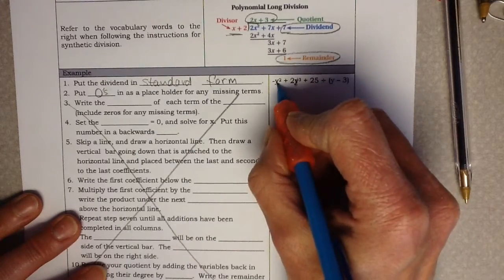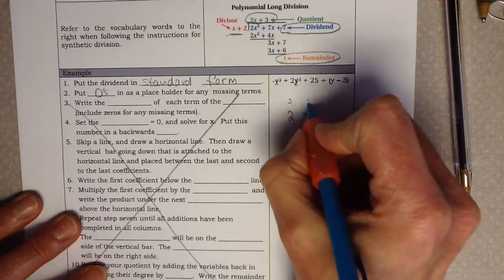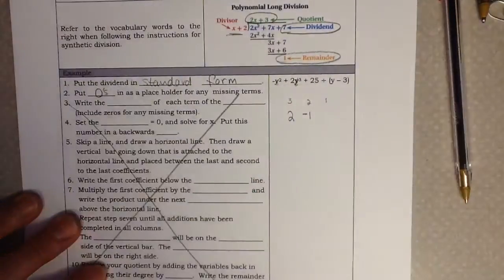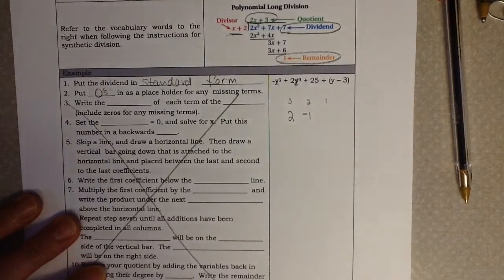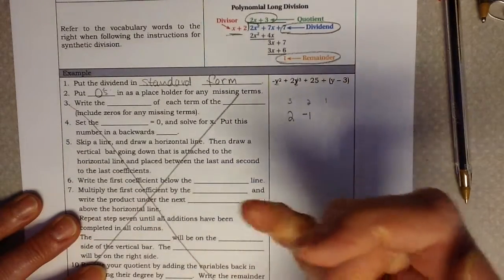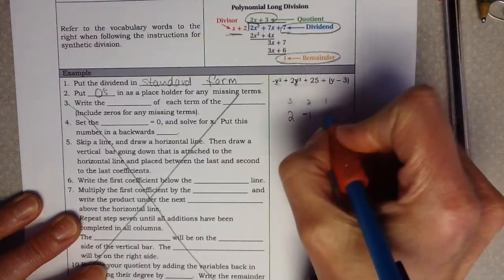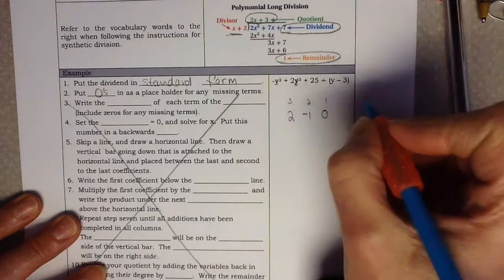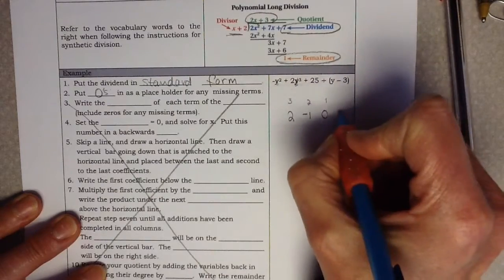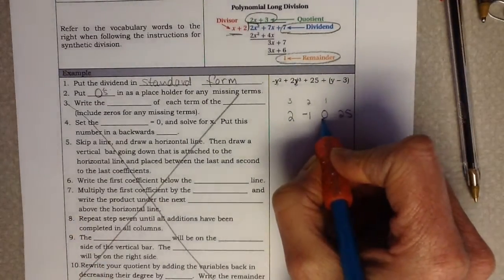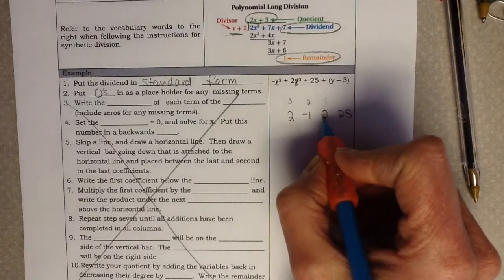Then we go to degree 2, that would be minus 1. Degree 1 we don't have, but we need to put a placeholder in there for the first degree. So we're going to put a 0 in here, and then we're going to write the 25. So this is in standard form. Here's our 0 as a placeholder for a degree of 1.